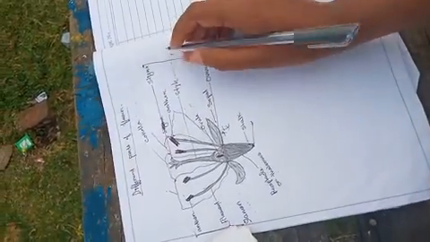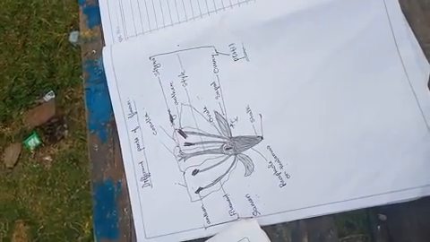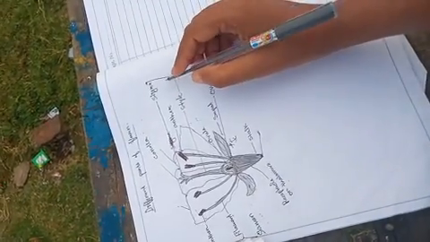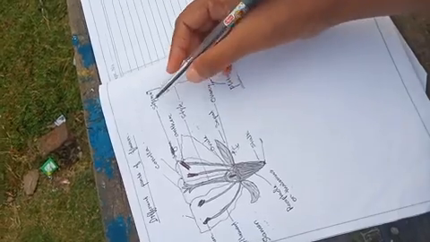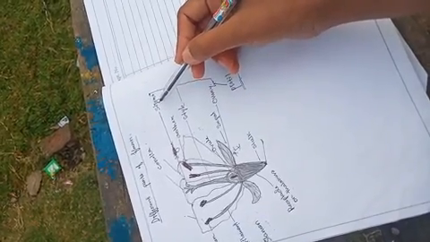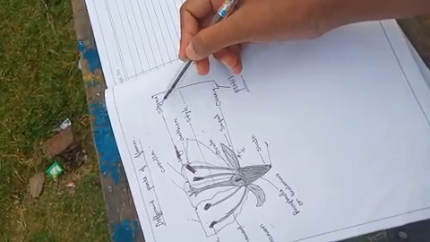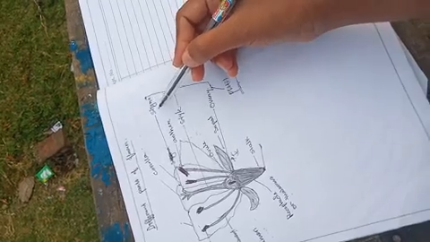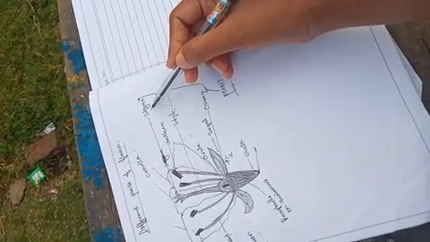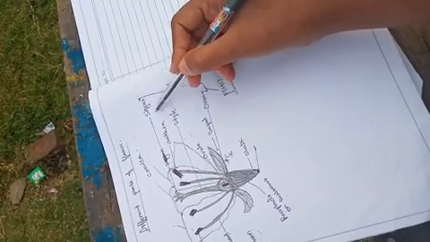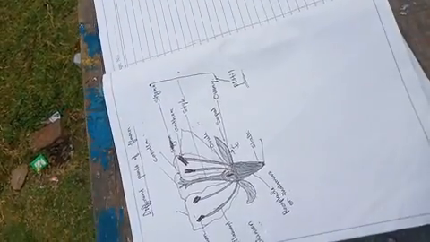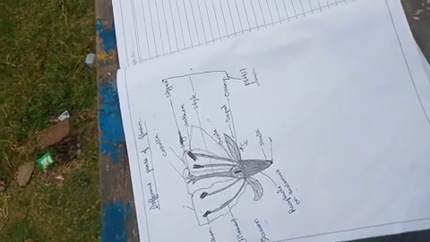Pollen grains are the male reproductive parts, which come to the female parts for fusion or reproduction. The female reproductive part which receives the male pollen grains is the stigma.